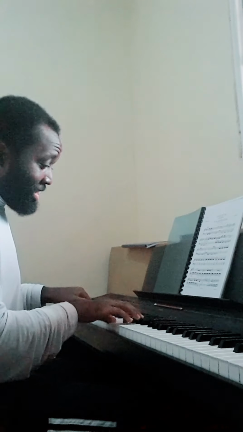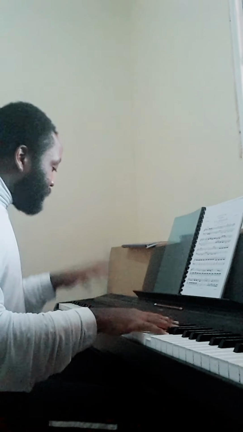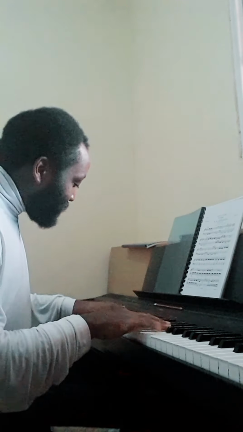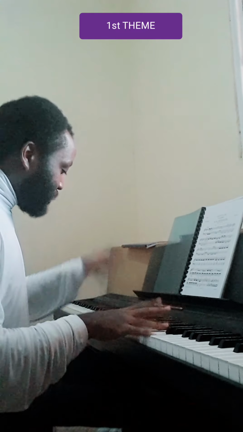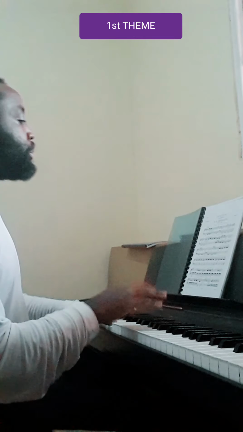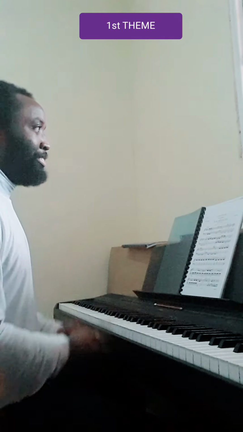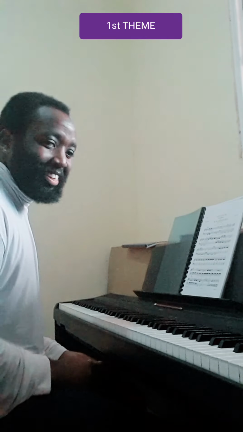Strings. Timpani. And so that is the first theme. It starts really exuberantly. It feels like, wow, right?